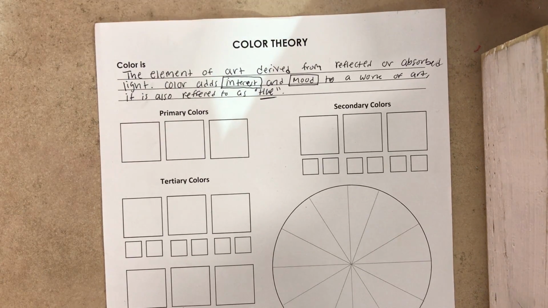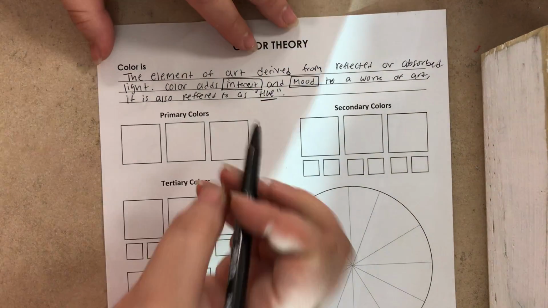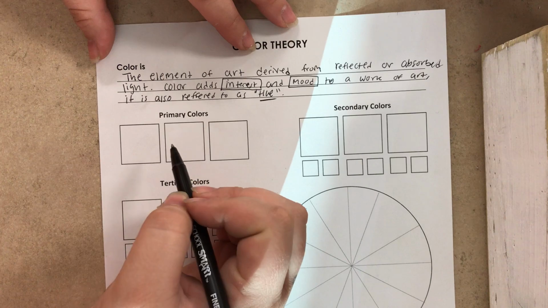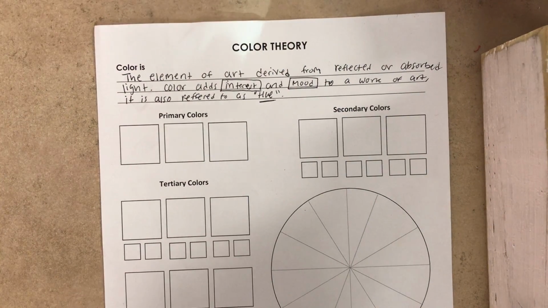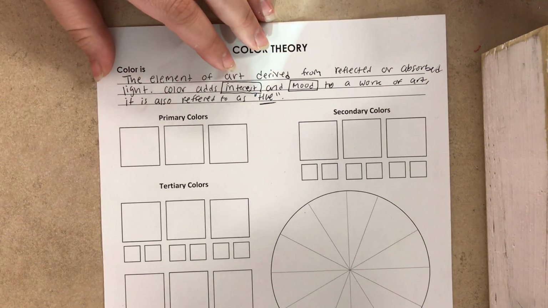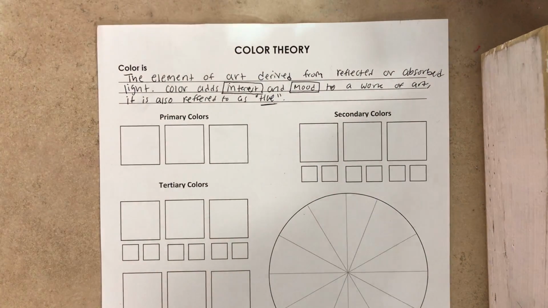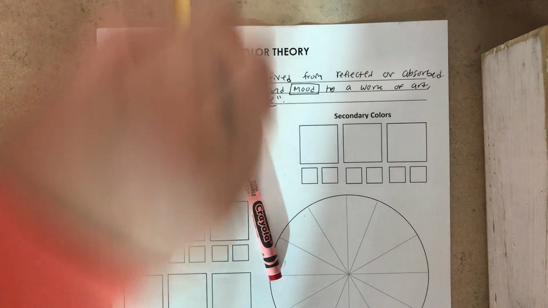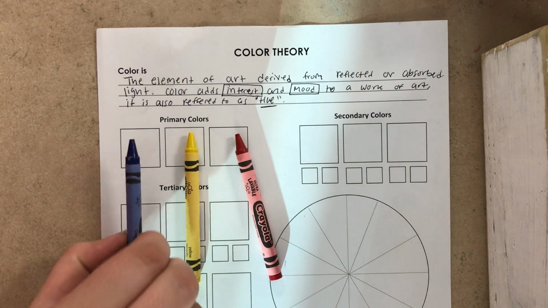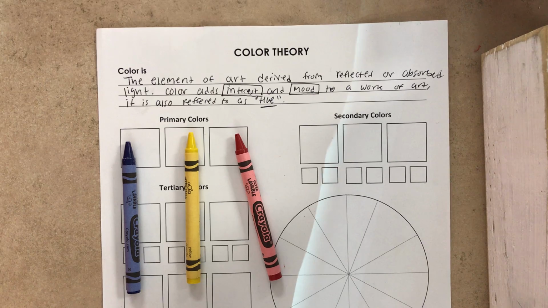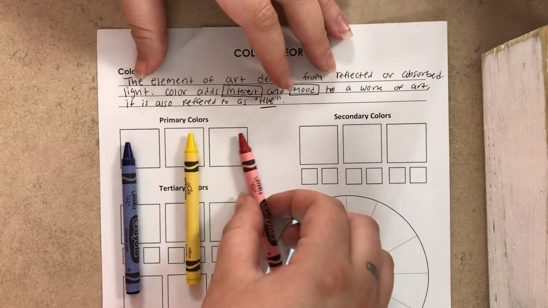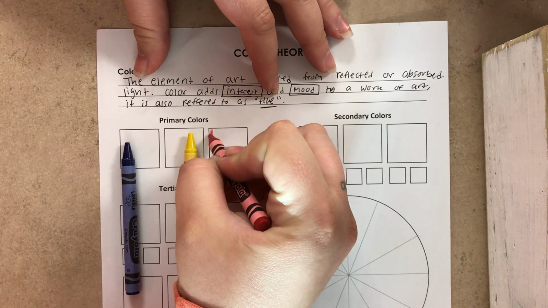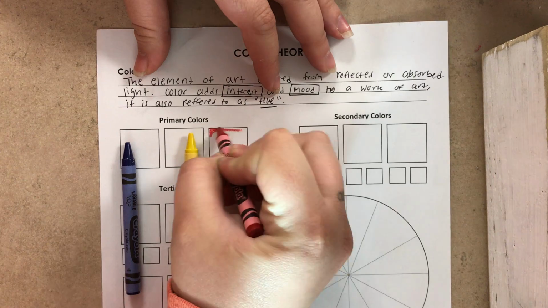So first things first, when learning about color, you have your primary colors. The three primary colors are the colors that make every color in the world, in addition to black and white. So black and white are not considered primary colors, they're neutral colors. So we got our primary colors, and we have red, yellow, and blue. So with your crayons or colored pencils, go ahead and color one box red, one box yellow, and one box blue.